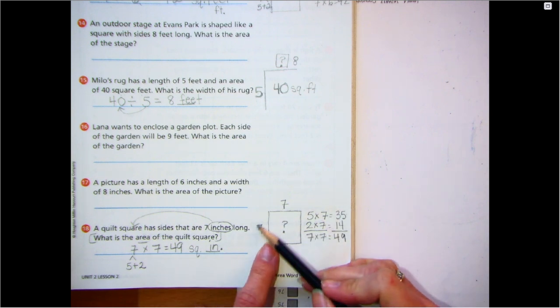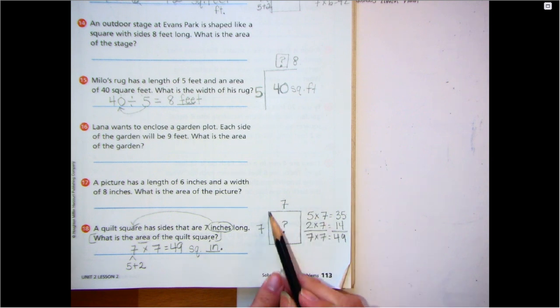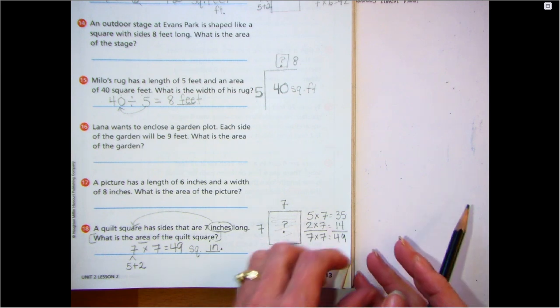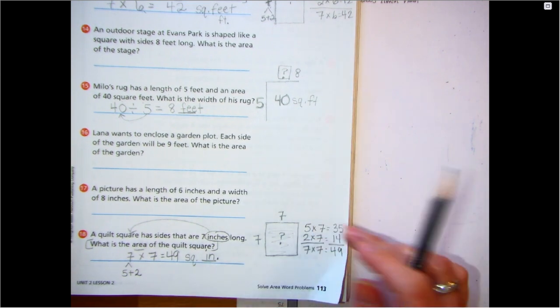Look at that. Here's a factor. Here's a factor. They're the same thing, right? And look at the shape they made. Interesting. This is a square. And my factors are the same. That's pretty cool. Your math work today is going to be practicing finding the area.